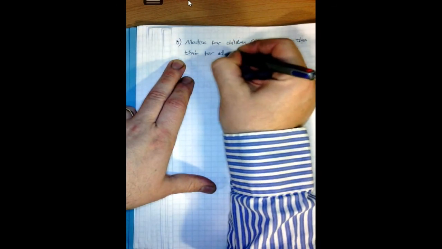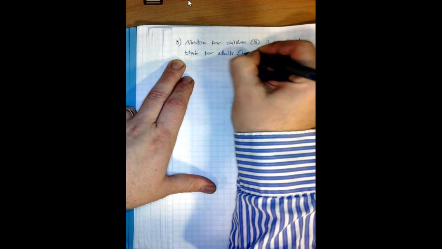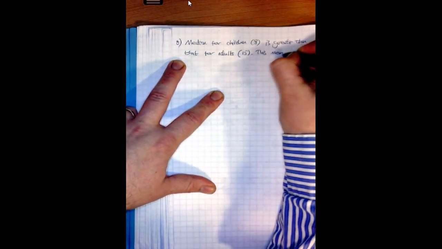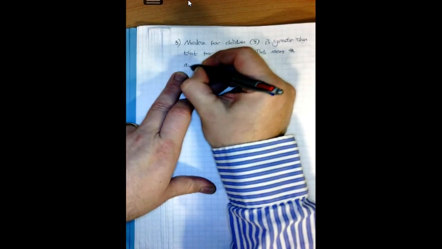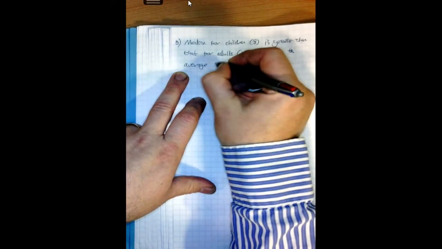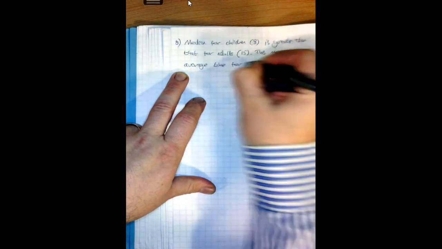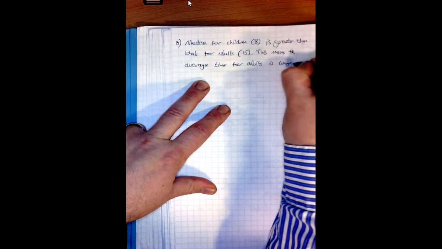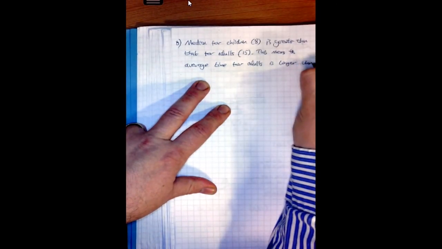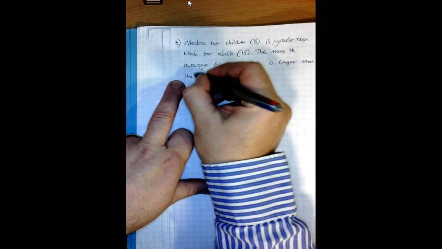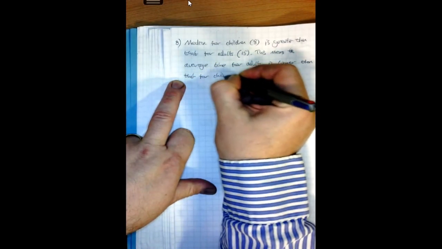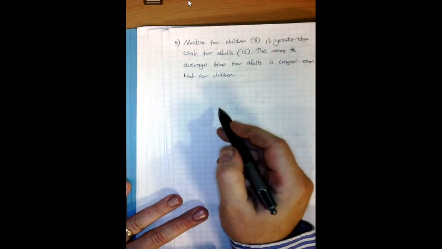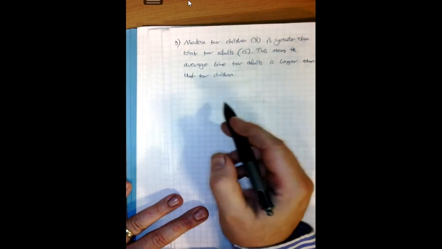This means the average time for adults is longer or greater or slower than that for children. You'd get marks to say adults complete the puzzle more slowly than children on average. You have to say that you understand the median means the average time.